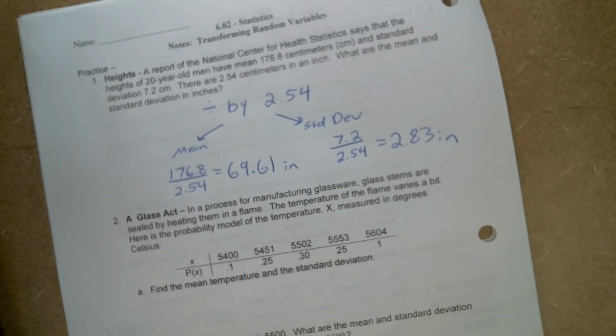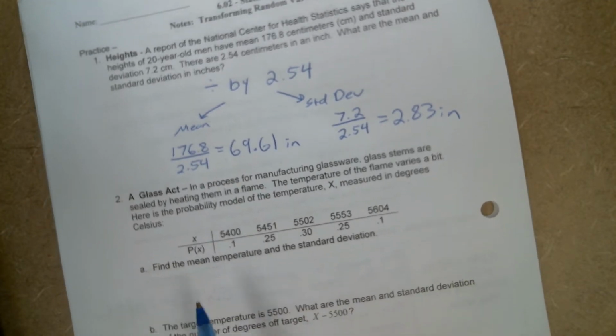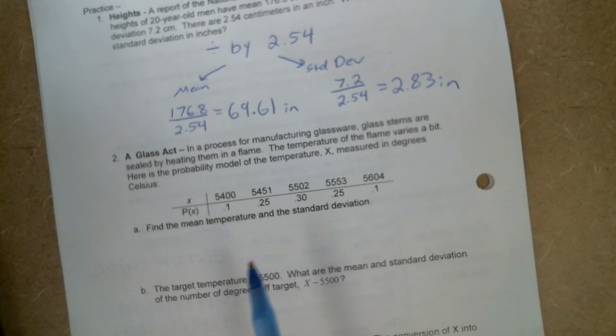In a process for manufacturing glassware, glass stems are sealed by heating them in a flame. The temperature of the flame varies a bit. Here's the probability model of the temperature X measured in degrees Celsius. So they're giving this to us as a discrete random variable. And part A says find the mean and standard deviation.